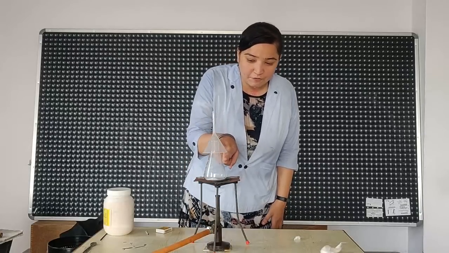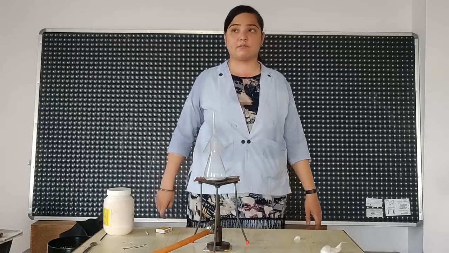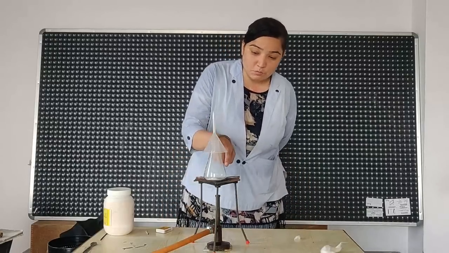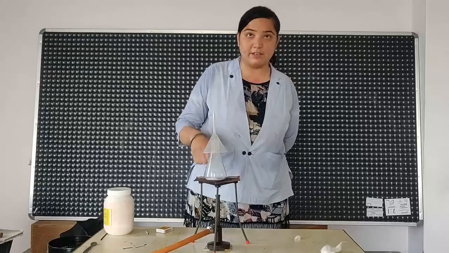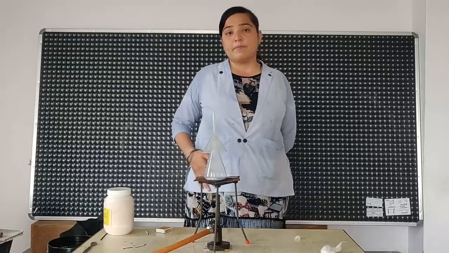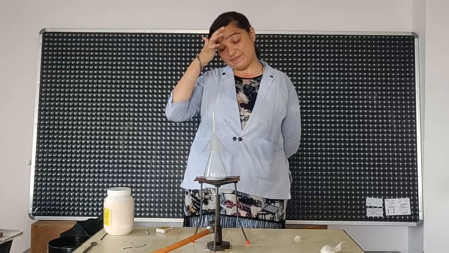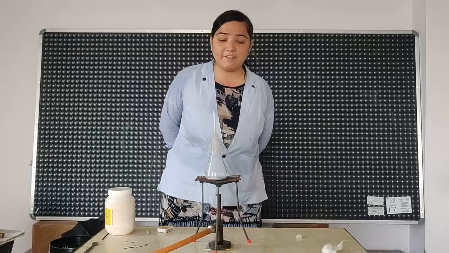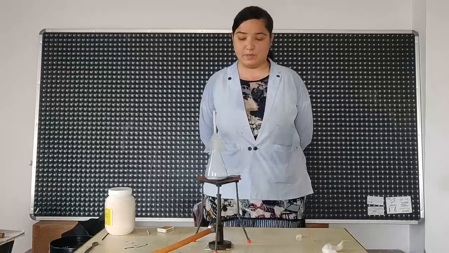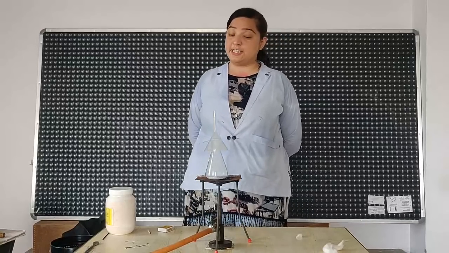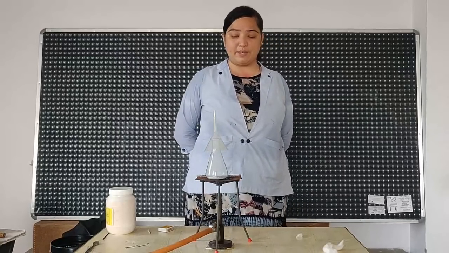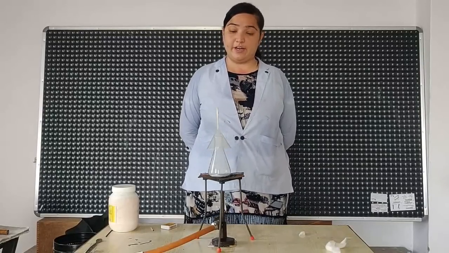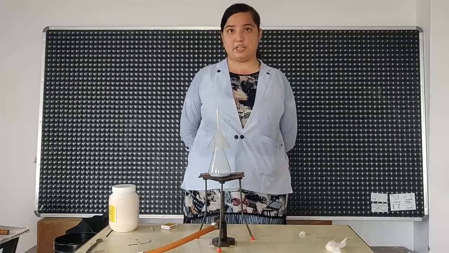You can see the fumes in this. I hope it is visible, the fumes inside the funnel. We will wait till the whole of the naphthalene gets converted into the gaseous state.